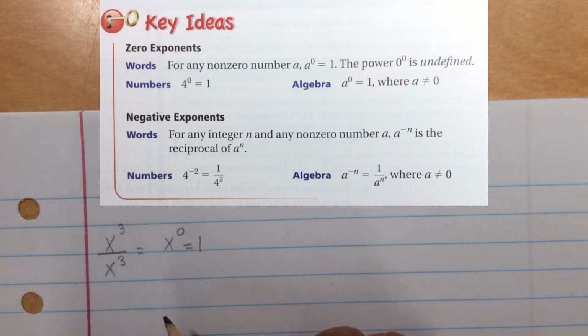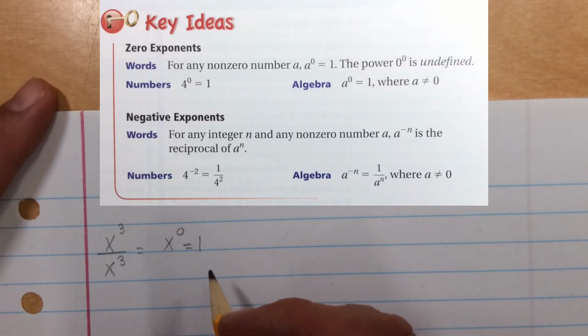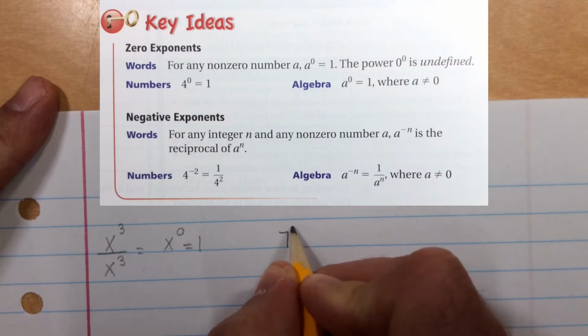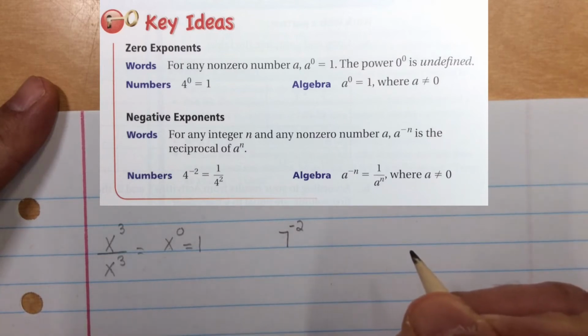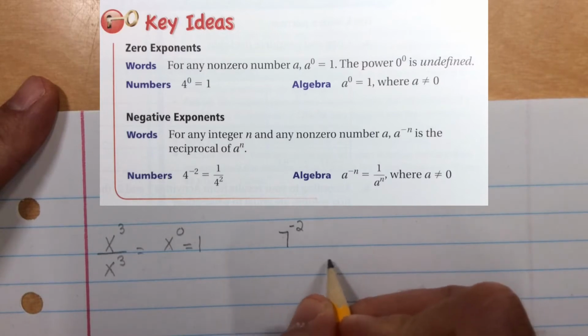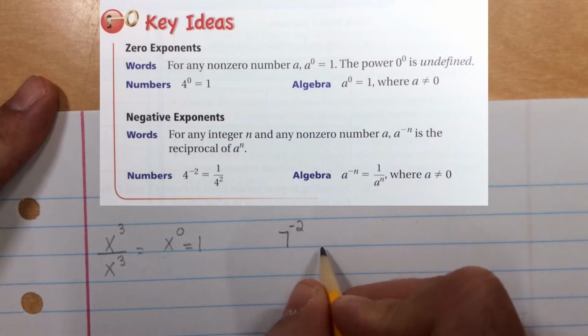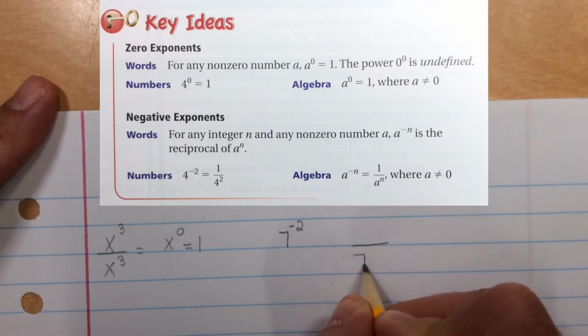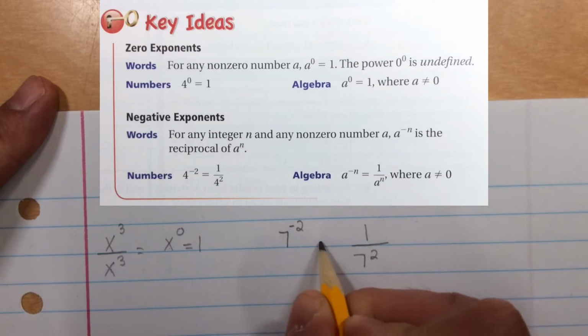The second thing, negative exponents: for any integer and any non-zero number a, a to the negative power is the same as the reciprocal of a to that same power. So let's look at this. 7 to the negative second power is the same as the reciprocal, remember that means you flip the fraction upside down, of 7 to the second power. So the reciprocal would be 1 over 7 to the second power.